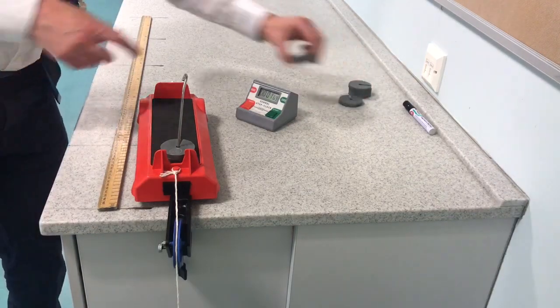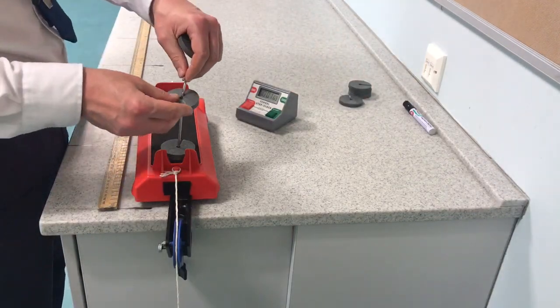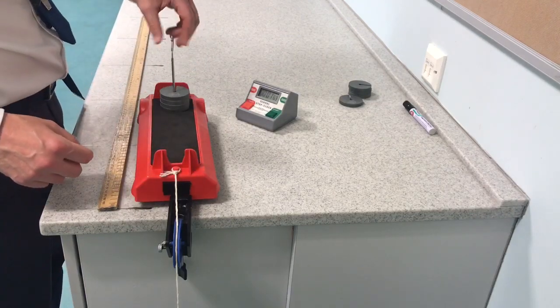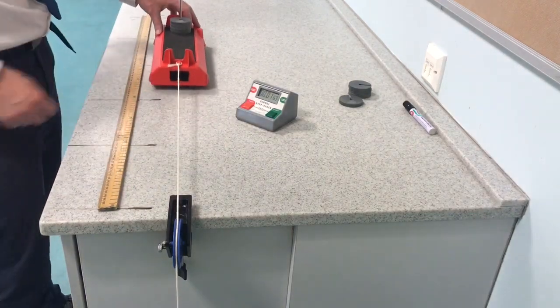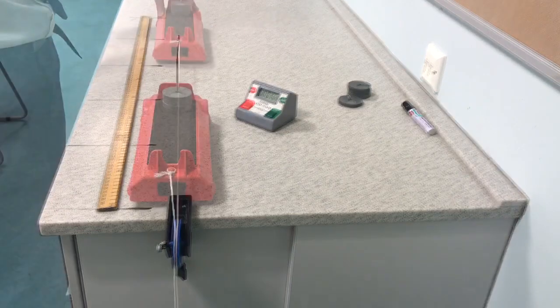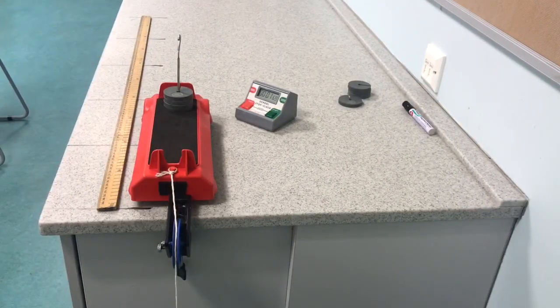So you add a further 200 grams, meaning the total mass that you've added to the trolley is now 400 grams. And once again, you take the trolley back to the 80 centimetre line. You ready your stop clock for your next set of results. You'll then repeat that experiment up to 1 kilogram or 1,000 grams of mass on the trolley.